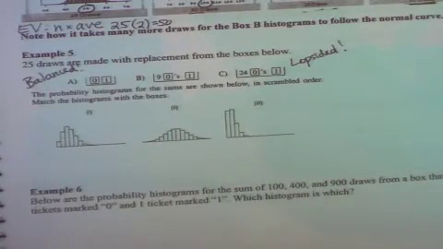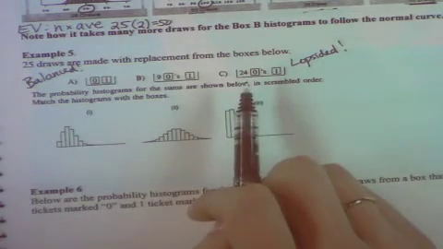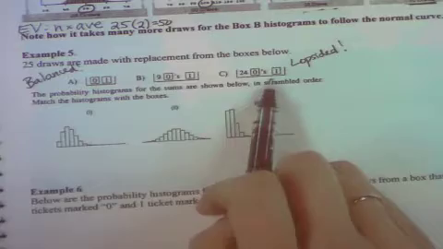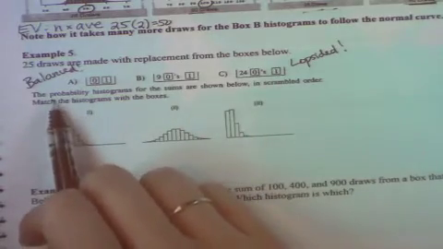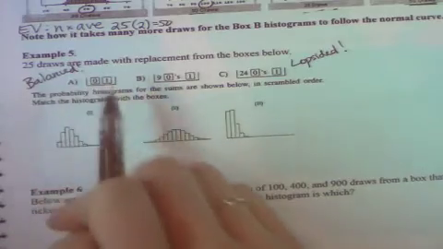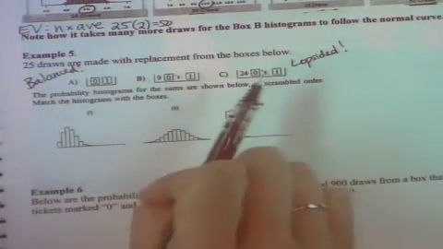So again, which of these boxes is going to take the most draws to get normal? A, B, or C? What do you guys think? C. C is going to take the longest. We're going to have to do the most draws to get there. So now let's take a look down here. So we're doing 25 draws with replacement from the boxes. So now we're going to draw the same number of times from each of these boxes.